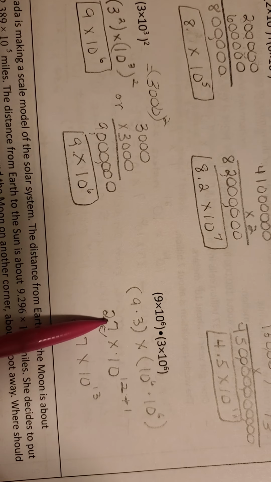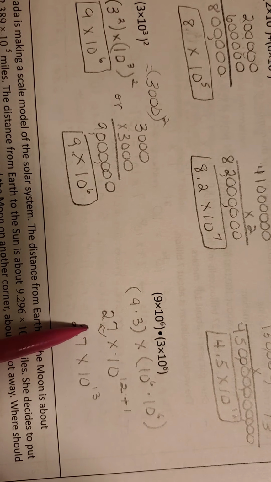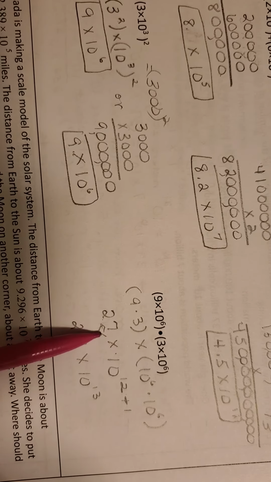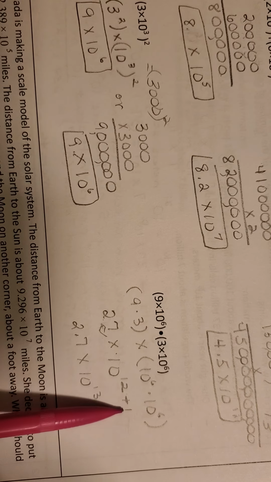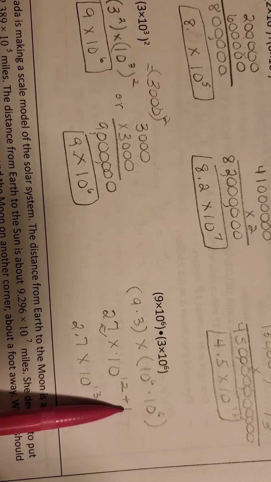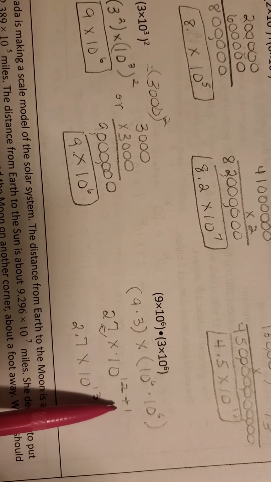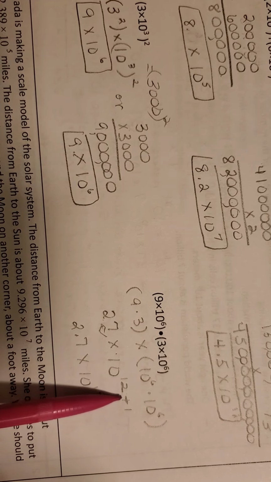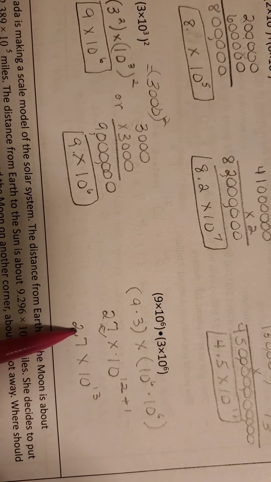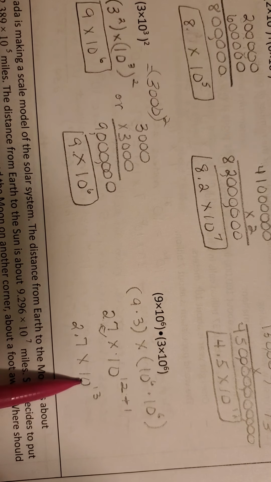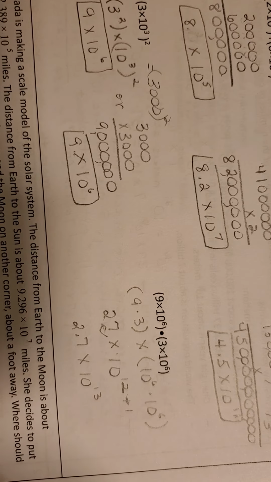But 27 is not going to be a number between 1 and 10. So I convert or move my decimal one place. Since I'm adding a decimal place, I'm increasing my exponent by 1 for each place I move. I only moved one place. So 12 plus 1 is a power of 13. So 2.7 or 2 and 7/10 times 10 to the 13th power.